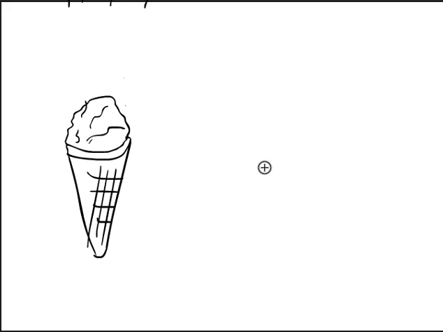So let us first draw an ice cream, for us to have an introduction. Ice cream melts on a warm day because heat energy is transferred from the air, which is at a high temperature, to the ice cream, which is at a lower temperature.